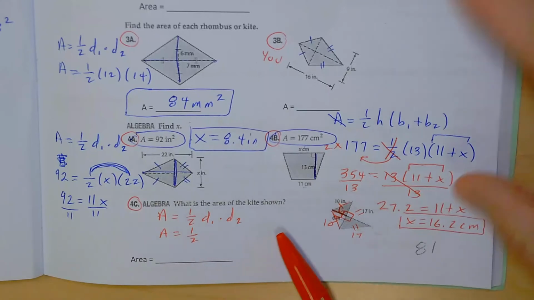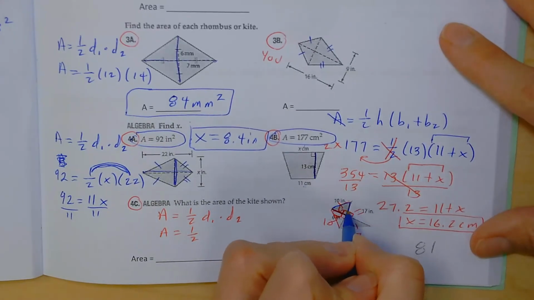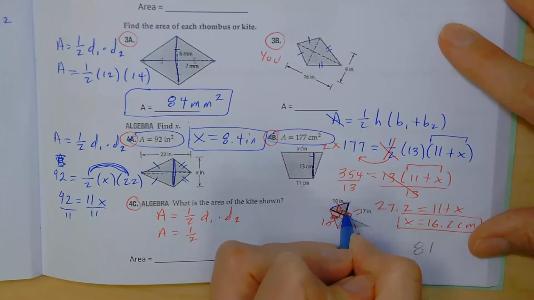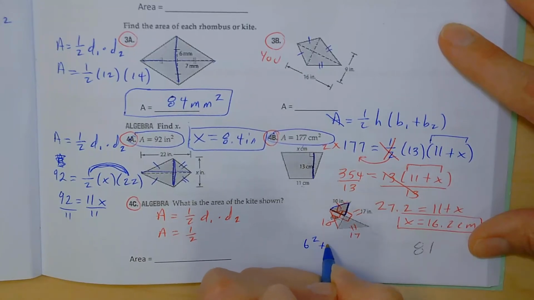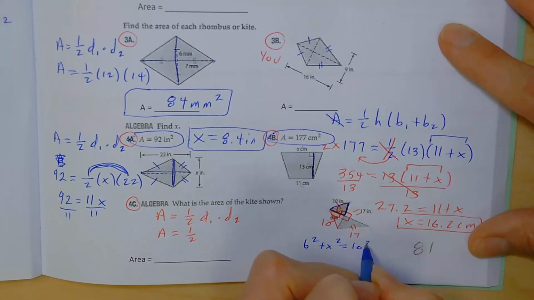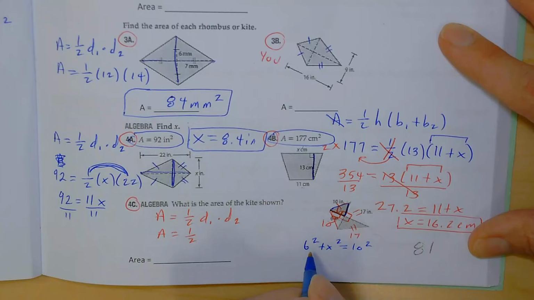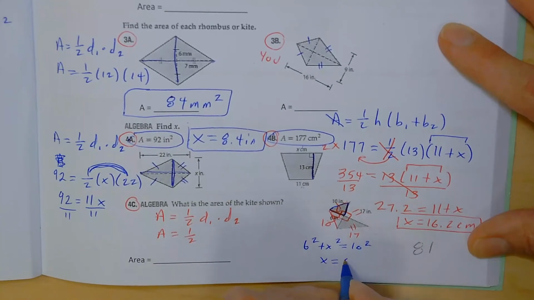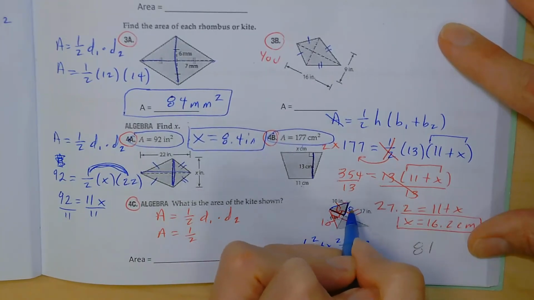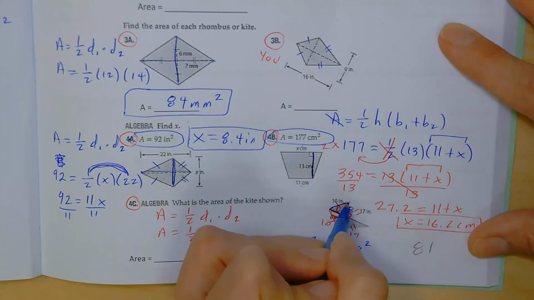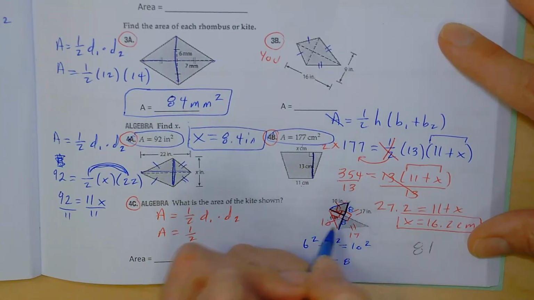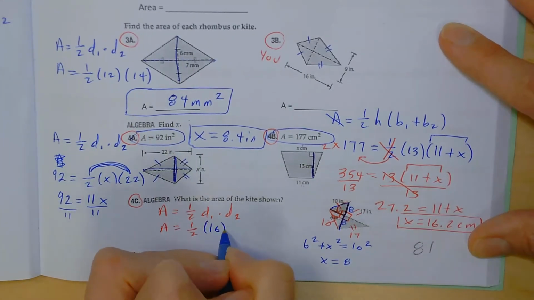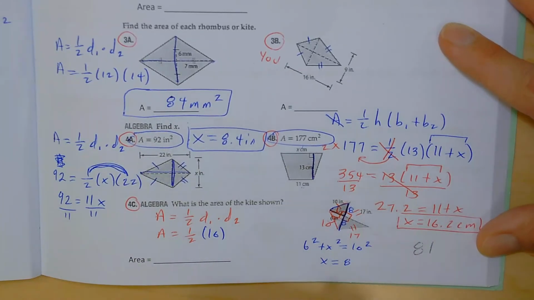So first I'm going to do this little triangle here, and I'm going to do Pythagorean theorem to get this piece. So that's going to be 6 squared plus x squared equals 10 squared. You might recognize that as a 6, 8, 10. x is 8 when you do Pythagorean theorem. So this is 8 and this is 8. So that makes this diagonal 16. So I'm going to go ahead and put 16 in there for the whole diagonal.